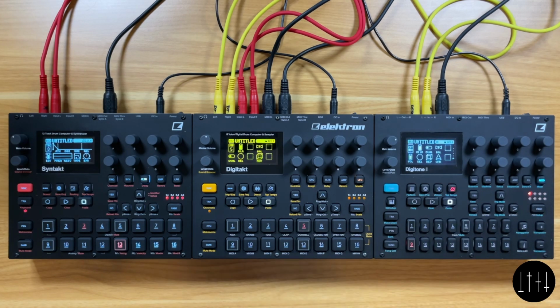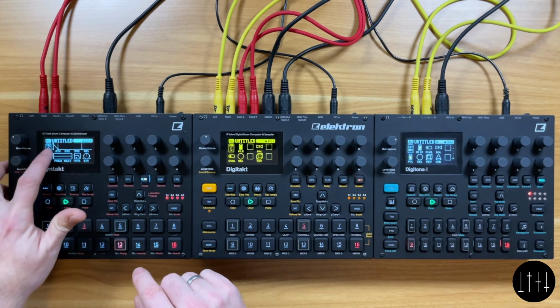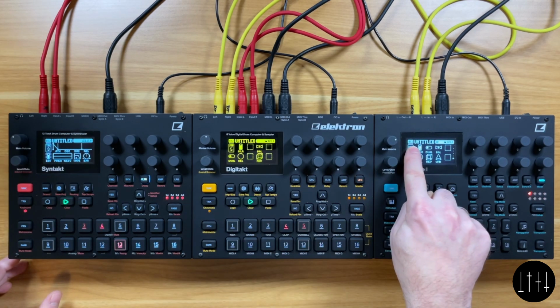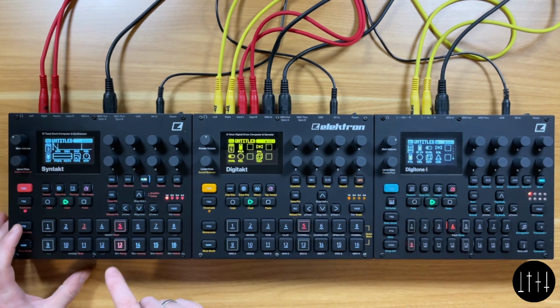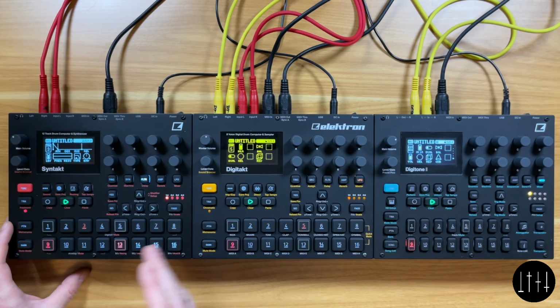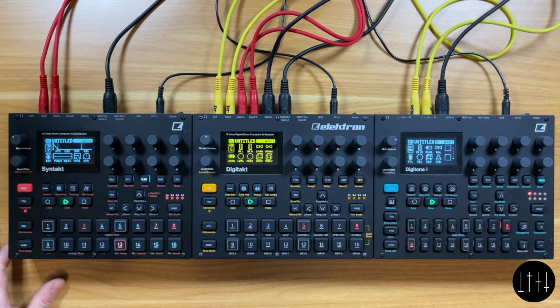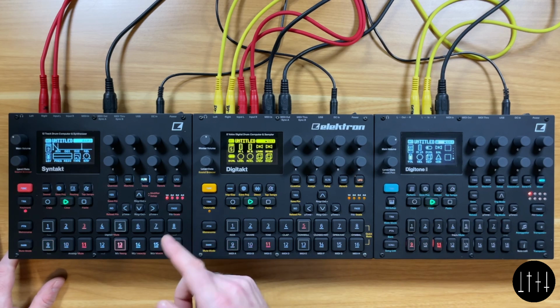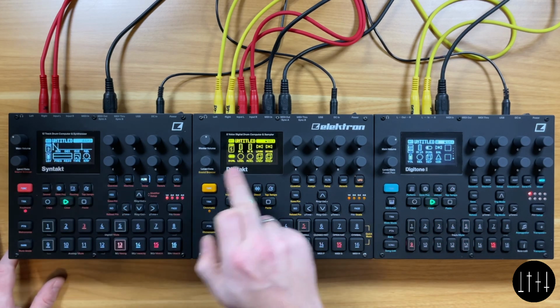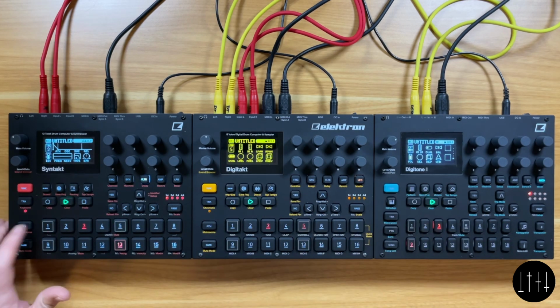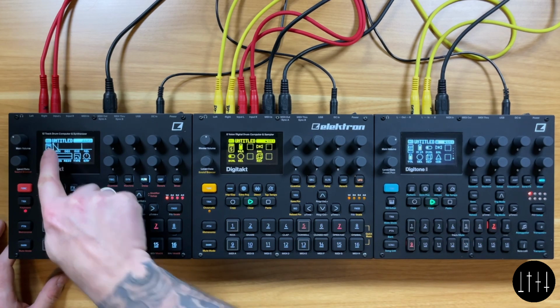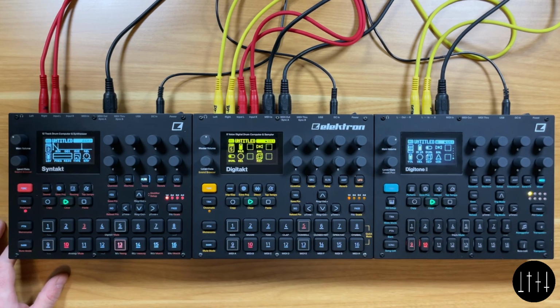Now, if I hit play on the Syntakt, all three devices should start, and they do. And now, if I change the pattern, you see I'm on H02, H02, H02 on all these three devices. So when I hit pattern and choose another pattern on the Syntakt, the beat plays to the end and then changes to the next pattern on all of these three devices. So let's see. You see? It changes pattern on all three devices. We're on H03, H03, H03, and back to H02. So now we're done.